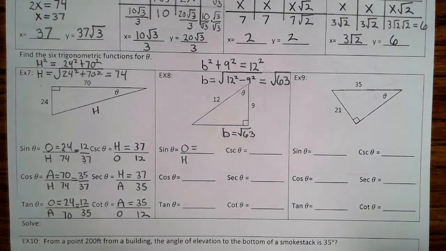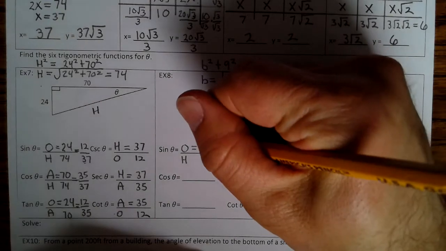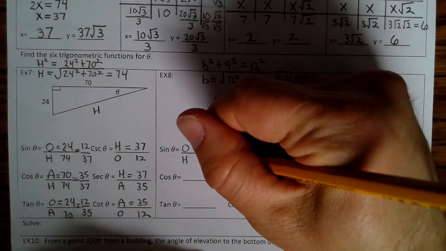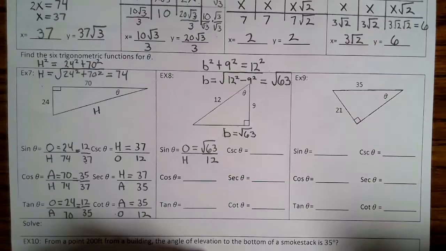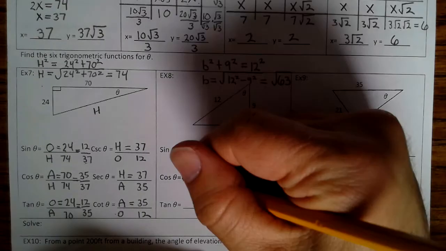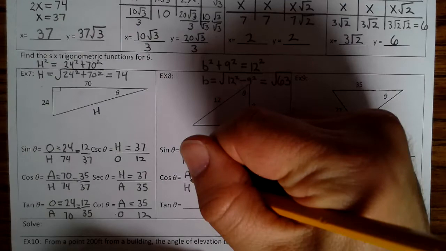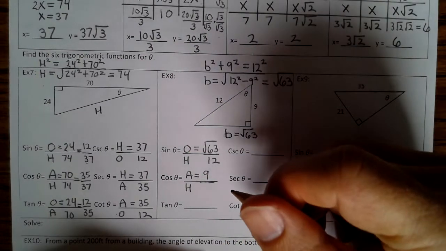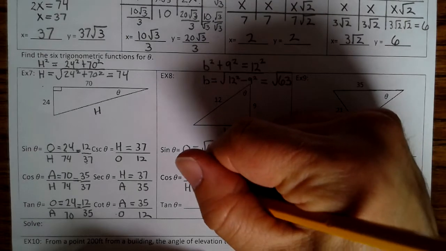And then cosine is adjacent over hypotenuse. Adjacent is 9. Hypotenuse is 12. That reduces to 3/4. So tangent is opposite over adjacent.